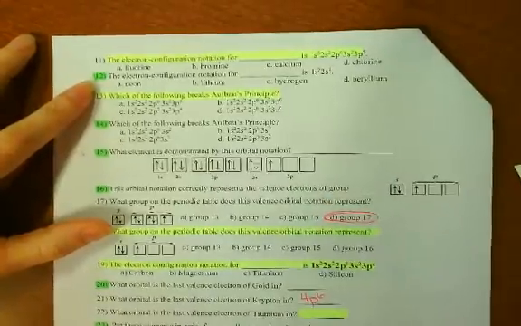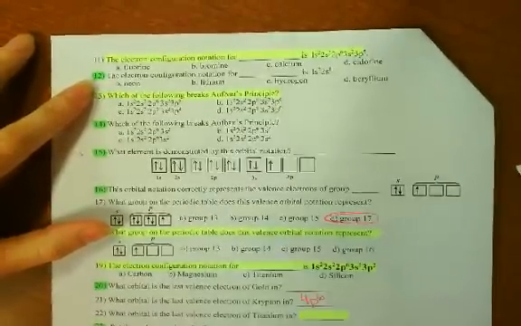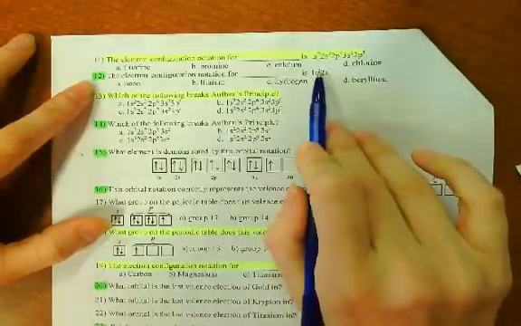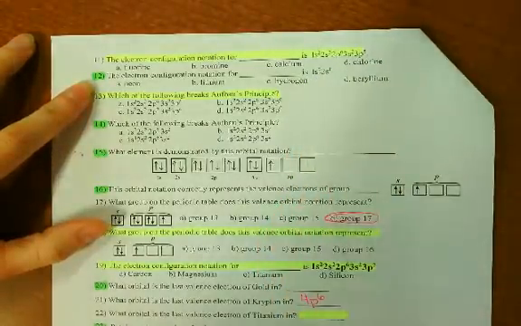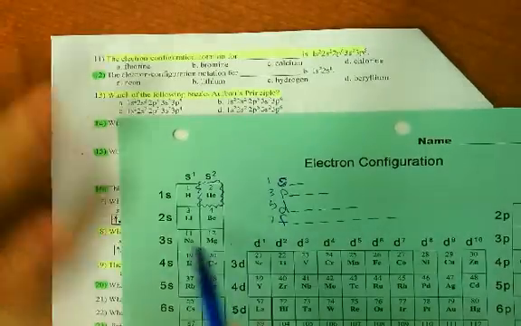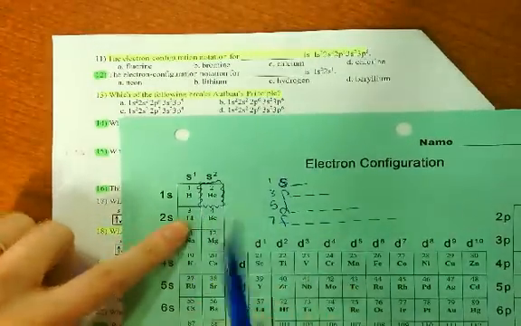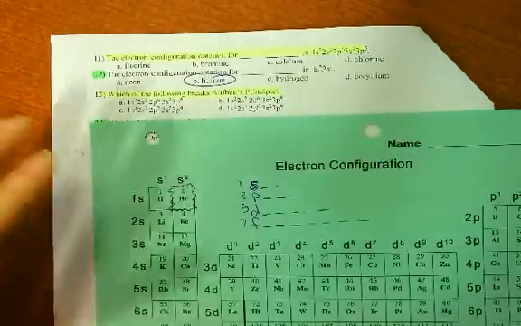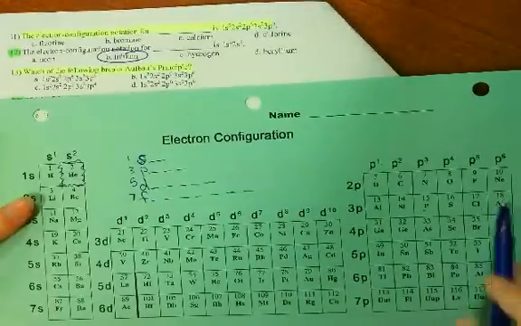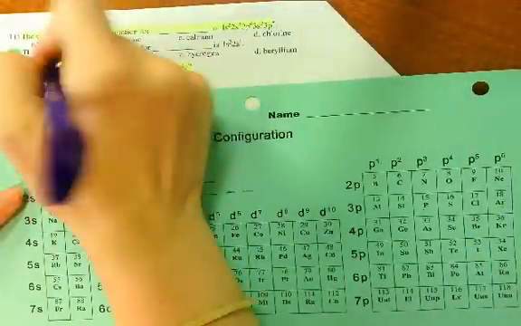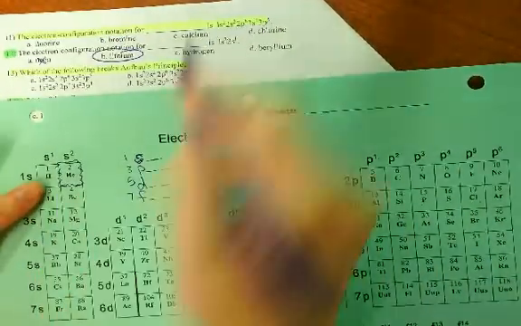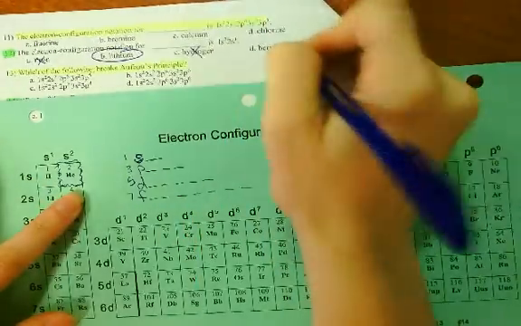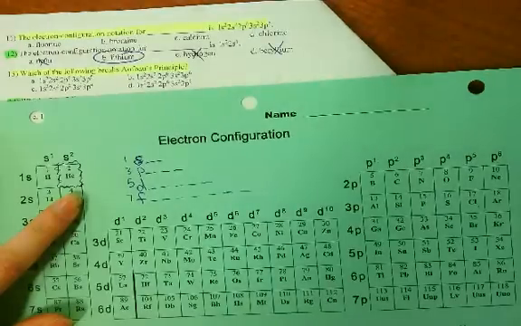All right. The electron configuration notation for blank, what element, is 1s2, 2s1. So that's 2 plus 1, 3 electrons. And the element in 2s1 is lithium. Li, lithium. Neon is over here in 2p6, so it's not neon. Hydrogen is in 1s1. Beryllium is in 2s2, so it's lithium.